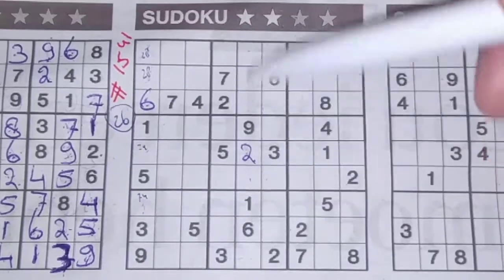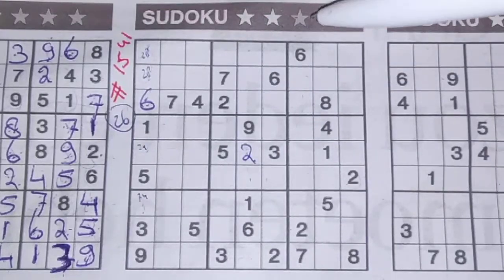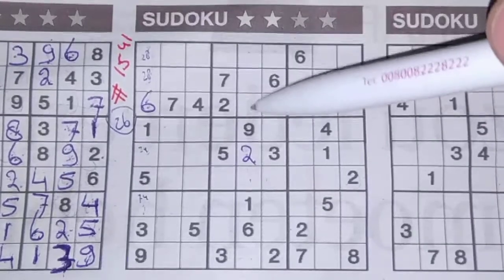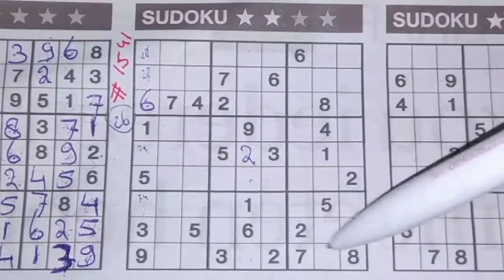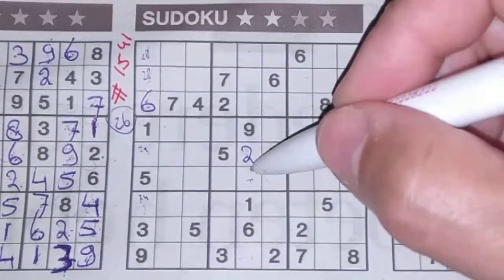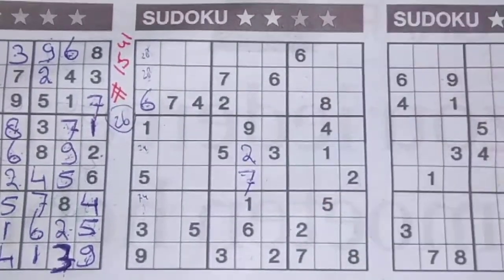5 missing numbers in the middle column. One of the missing numbers is a 7. We see here 7, so no 7 in these 3 boxes. So the 7 could be here or could be there. We see here 7 also, no 7 there. So the only place for the 7 should be there.